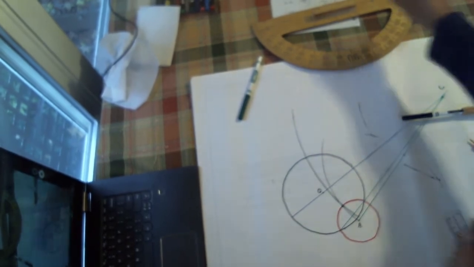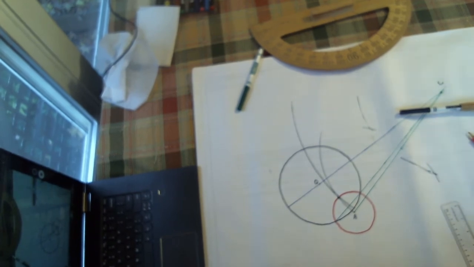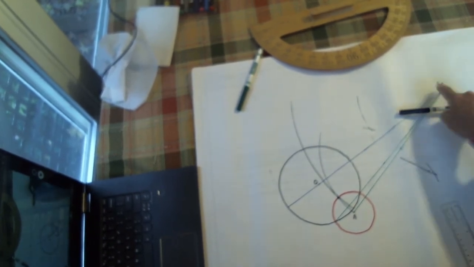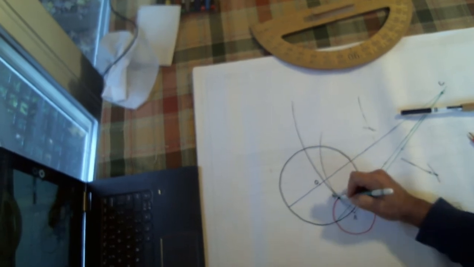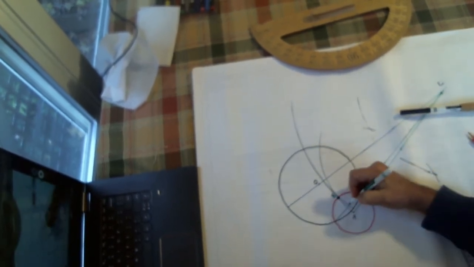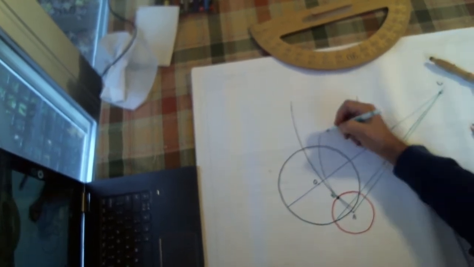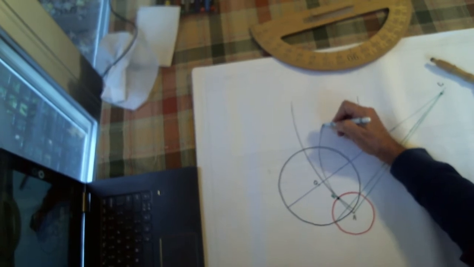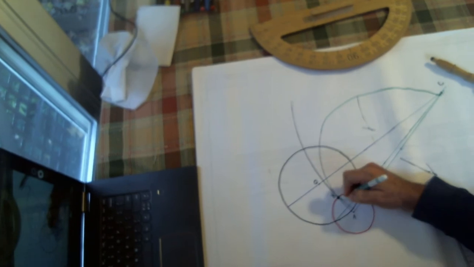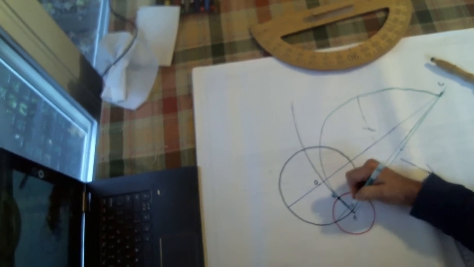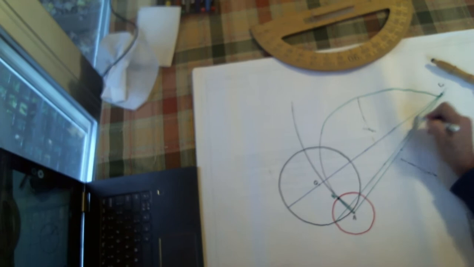Then there was the question about the angle CMA. Let's mark who CMA is. There's C, there's A. This is the point M right here. So the Euclidean angle CMA exists inside of, let me finish drawing this thing, that circle that has this thing as the diameter. Here's the MA side, here's the CM side.